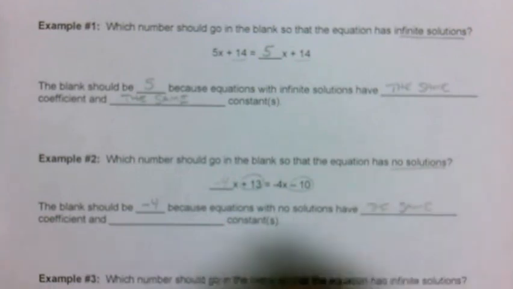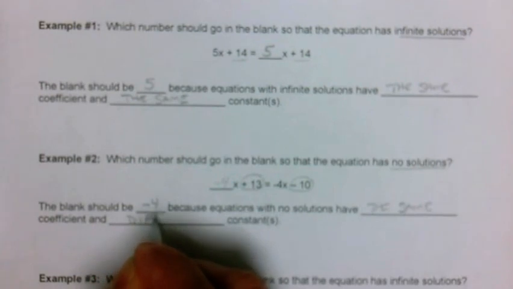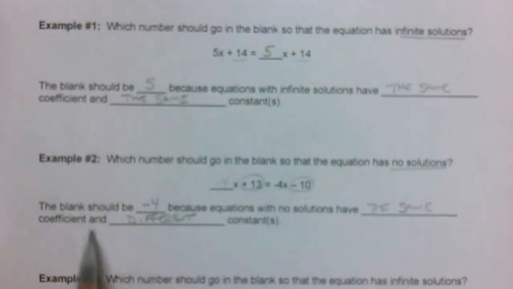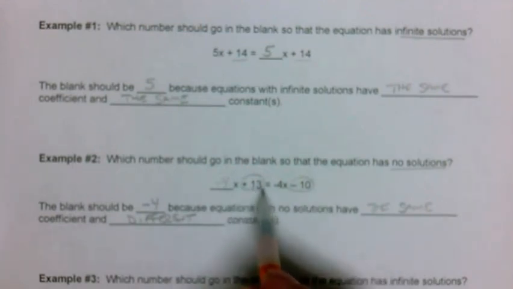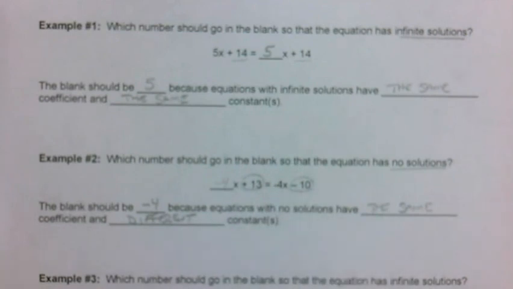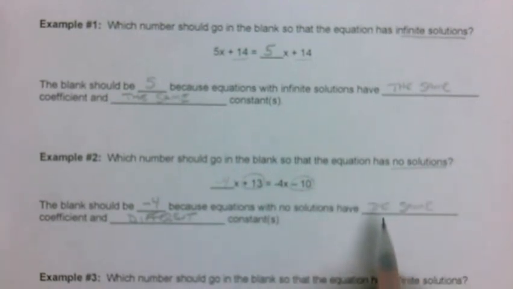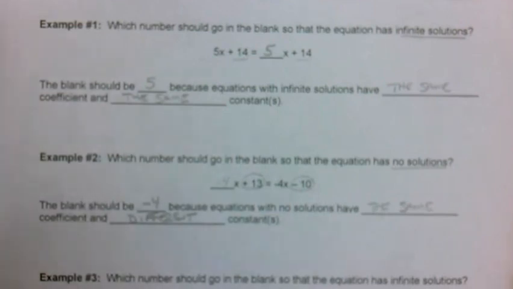The blank should be negative 4 because equations with no solutions have the same variable and coefficient and different constants. If we were to add 4x on each side of this equation, that would make the equation say 13 equals negative 10, which is never a true statement. As long as both sides have the same coefficient and different constants, your equation will have no solutions.